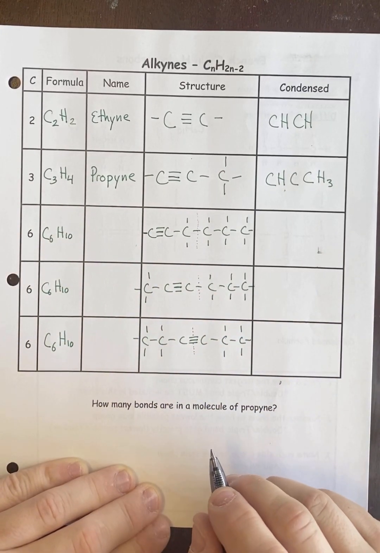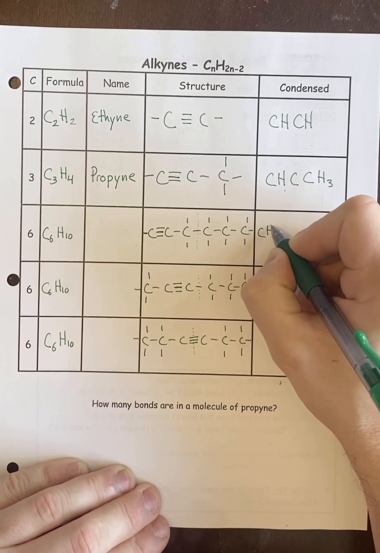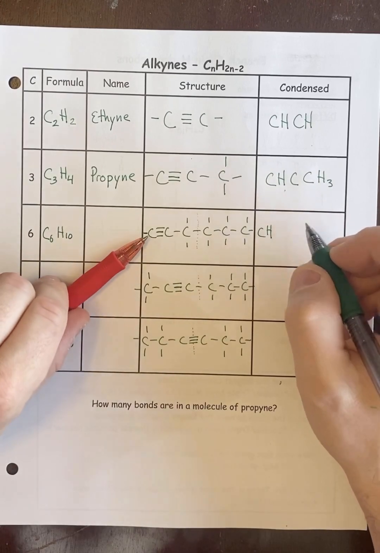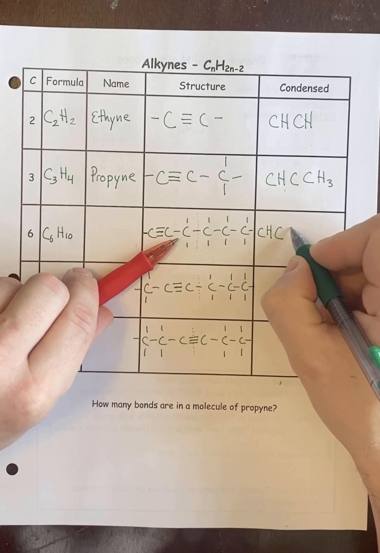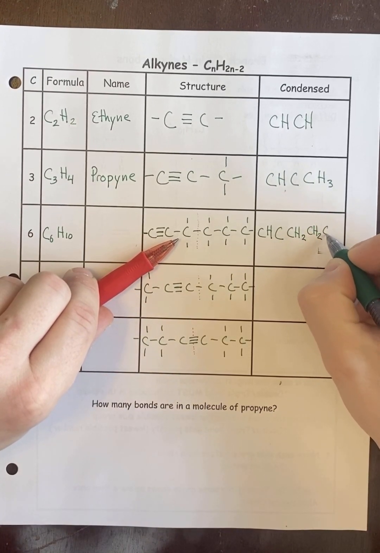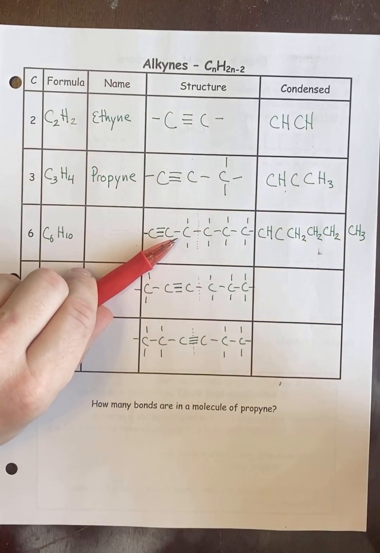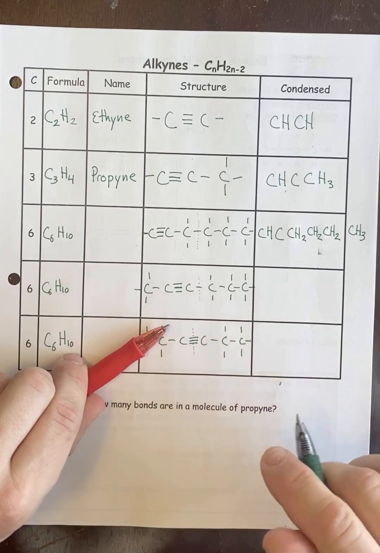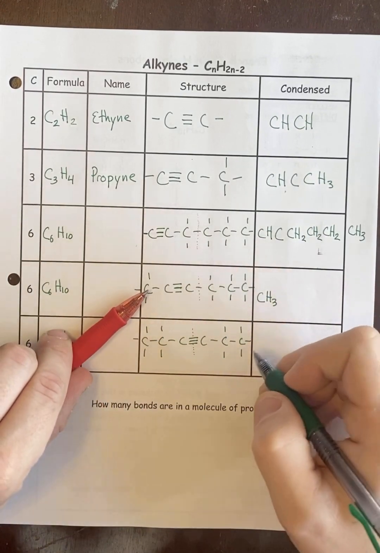So for this, when we do our condensed, it is going to look like this. CH, that's this carbon. And then for the next carbon, it's just going to be a C. And then for the following carbon, it'll be CH2, CH2, CH2, CH3. And then for this one, we've got CH3 for this first carbon.